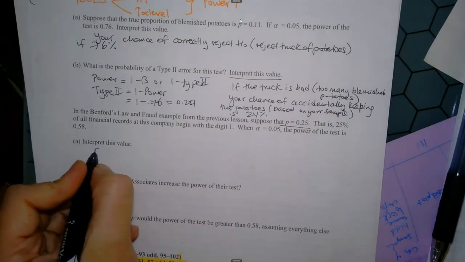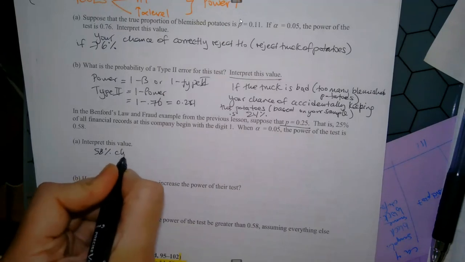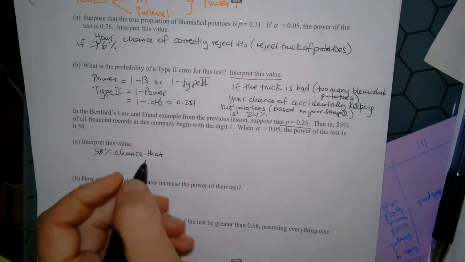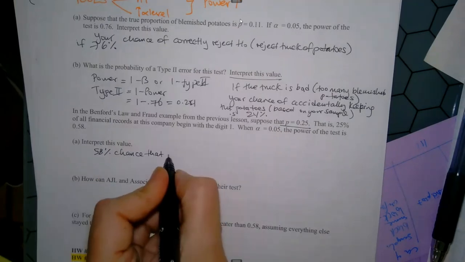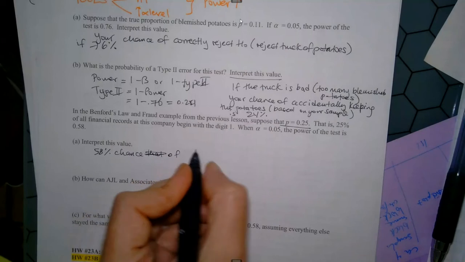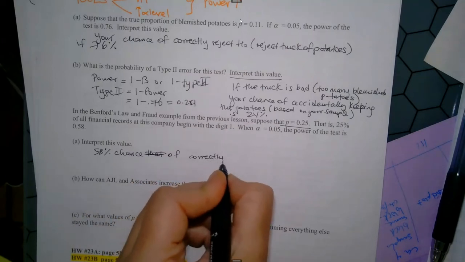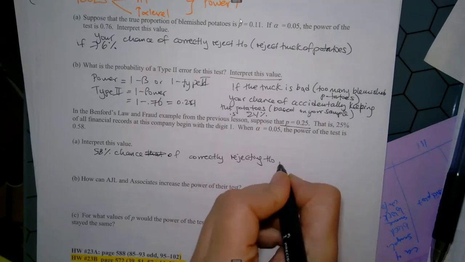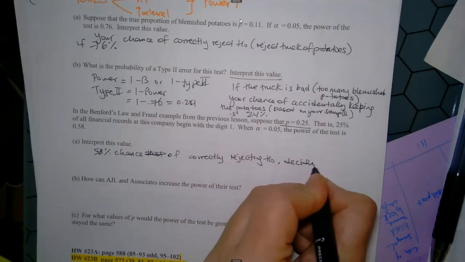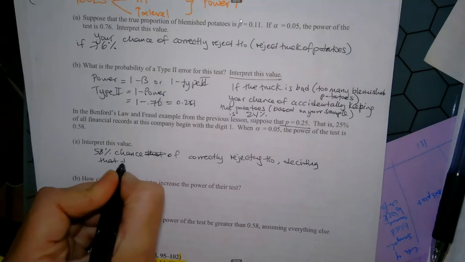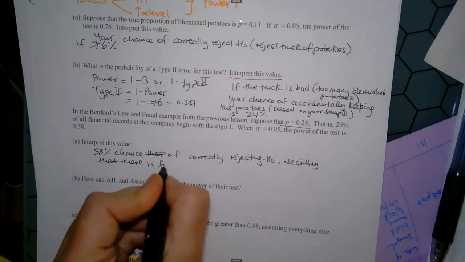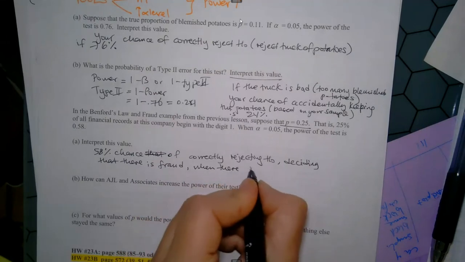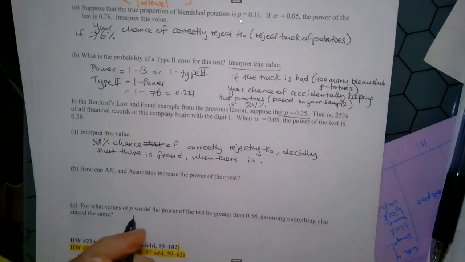So we're going to say there is a 58% chance of correctly rejecting the null, which would be deciding that there is fraud when there really is. This is not great. This is a very low power.